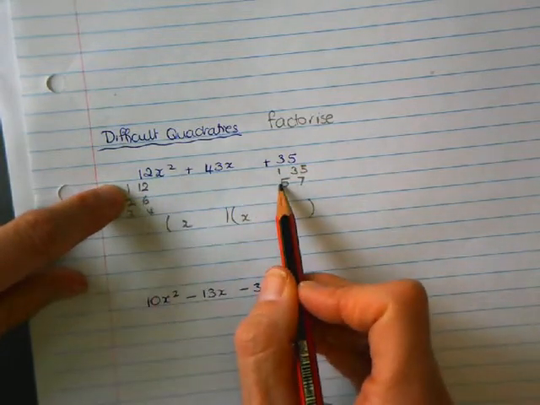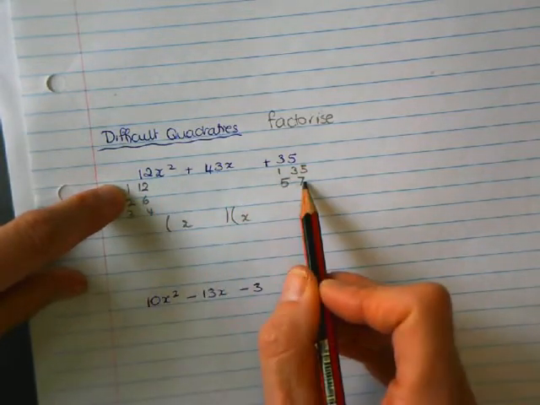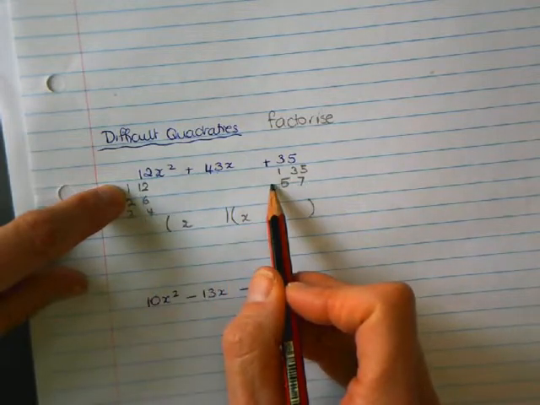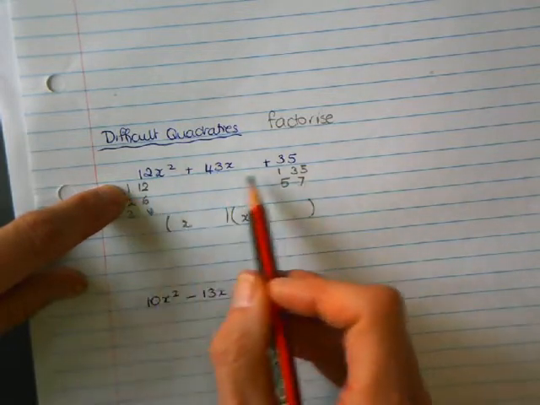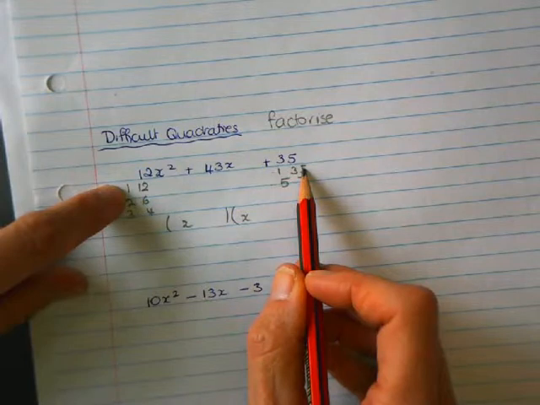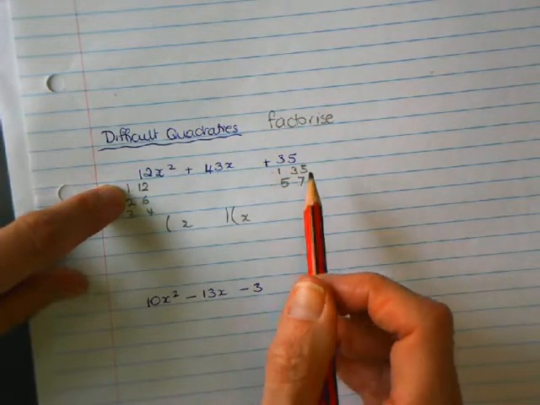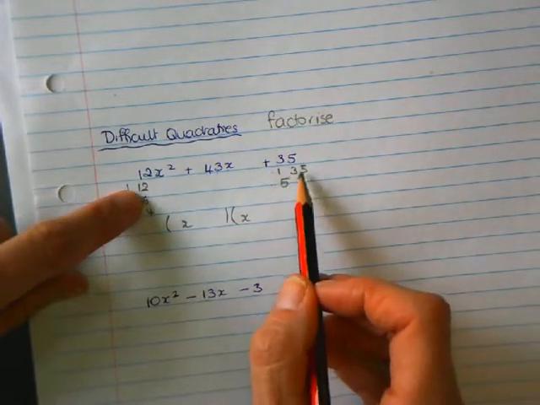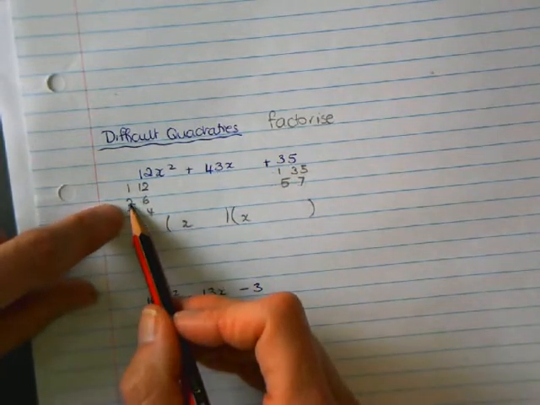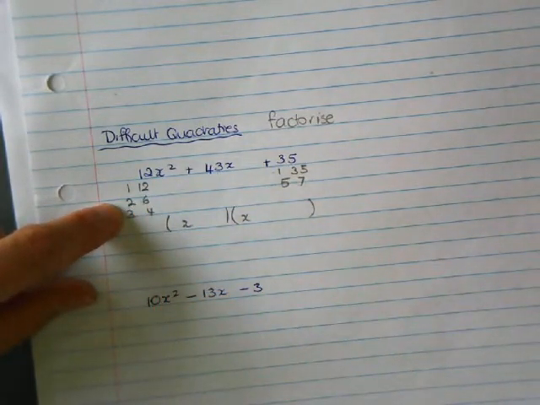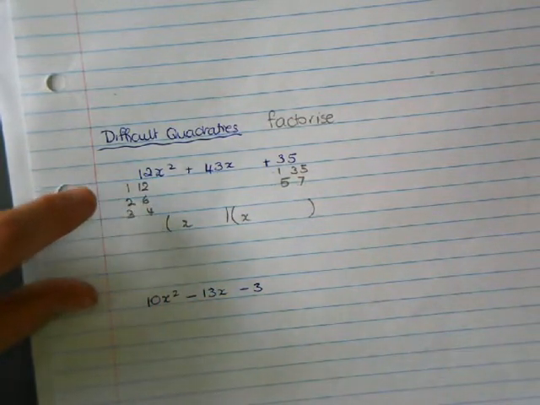7s are 21, 4 5s are 20, 40. So I'm just trying all the options. 1 times 5 is 5, 12 times 7 is too big, or 5 and 60, no good. And that one, they are going to be 12 and 35. It's not going to make us 43, that makes us 47.